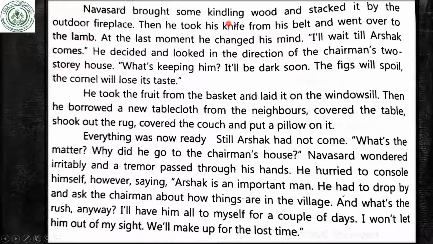Nawasat brought some kindling wood and stacked it by the outdoor fireplace. Then he took his knife from his belt and went over to the lamb. At the last moment, he changed his mind. "I'll wait till Ashik comes," he decided, and looked in the direction of the chairman's two-story house. "What's keeping him? It'll be dark soon. The figs will spoil. The corn will lose its taste."